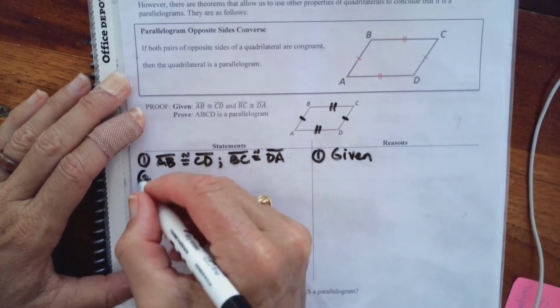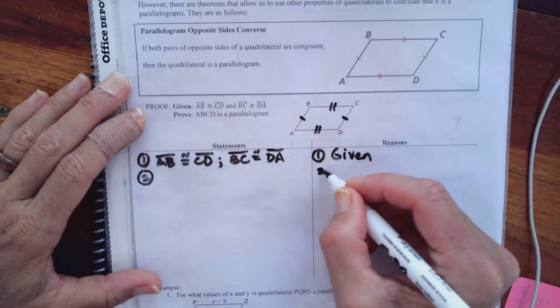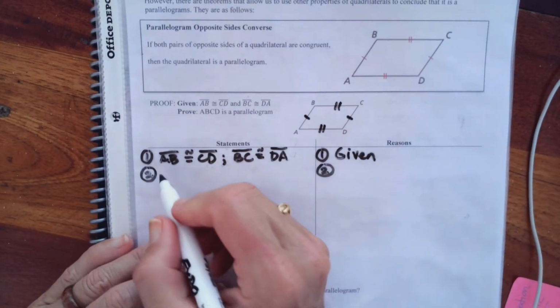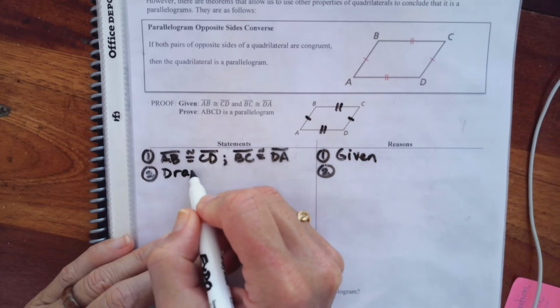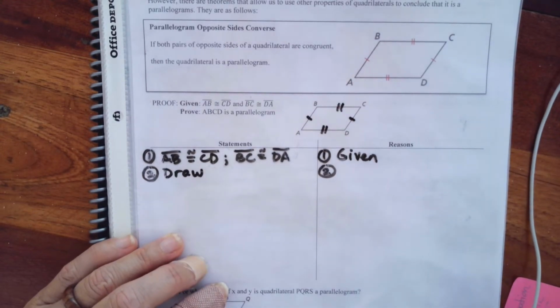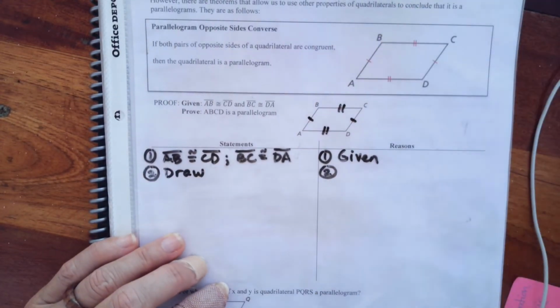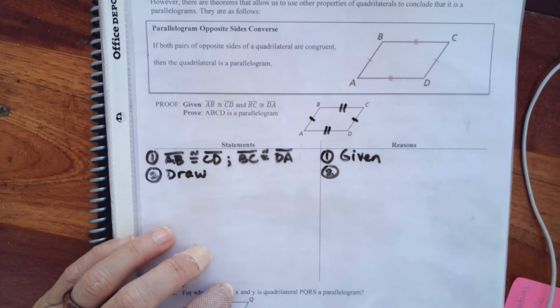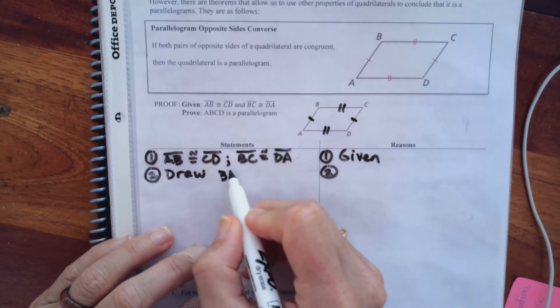What do I want to draw? You put a line through it. Exactly. Thank you. I'm going to draw BD.